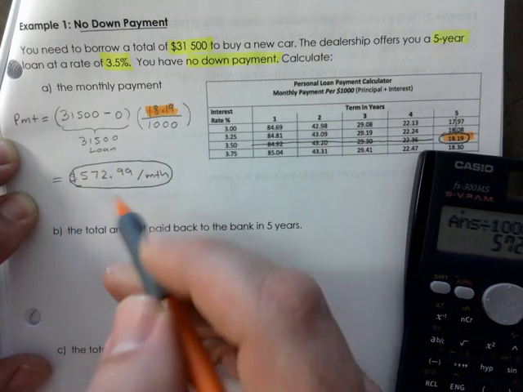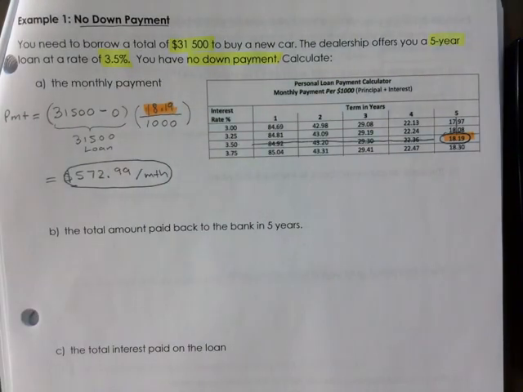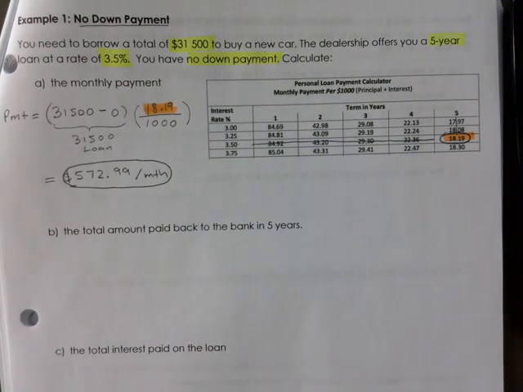This is fixed. For the entire 5 years, you're going to be paying $572.99 for that car. It's very accurate. If I use my iPad, it would be off maybe by a couple of cents. Okay, so that's what it is.